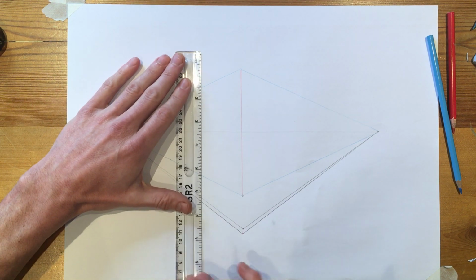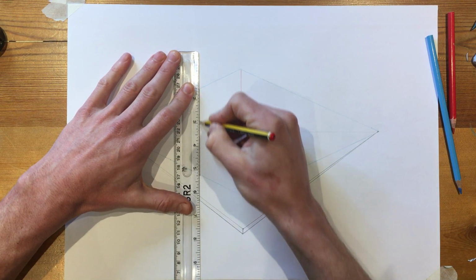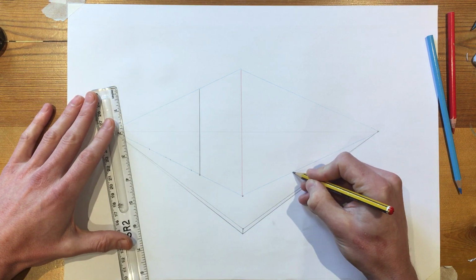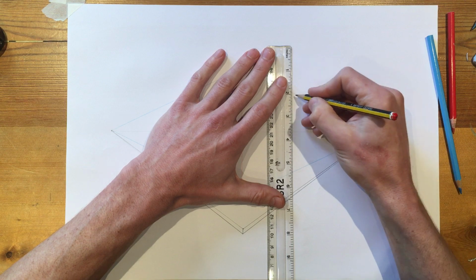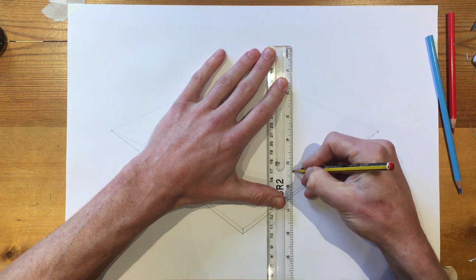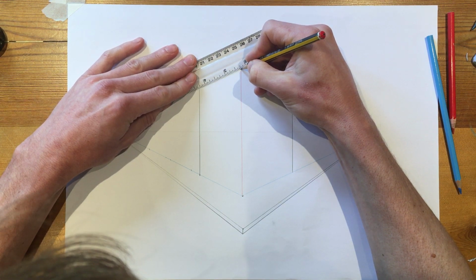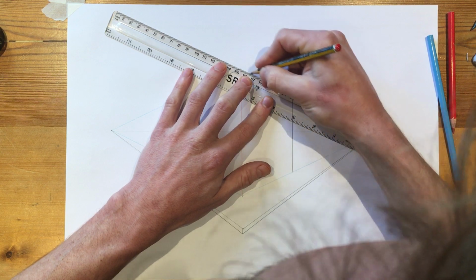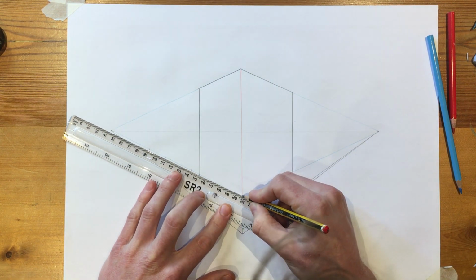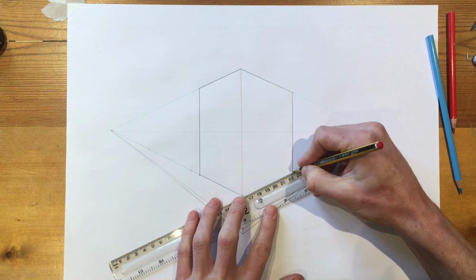Keep these lines absolutely upright. Here's our first building. And we're going to do another line here. They don't have to be symmetrical. Keep the line upright. Lovely. Now we can do a nice heavy line around this. And we have our first building. And obviously this one's on the corner.